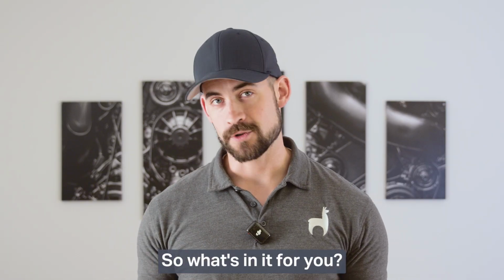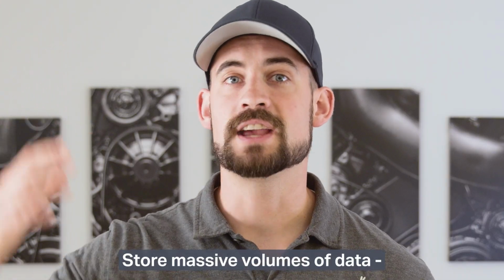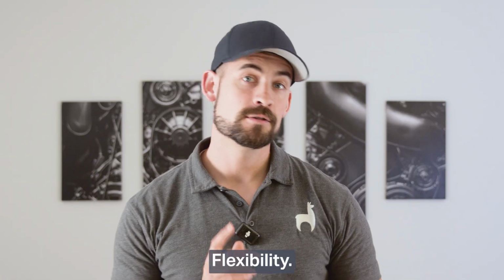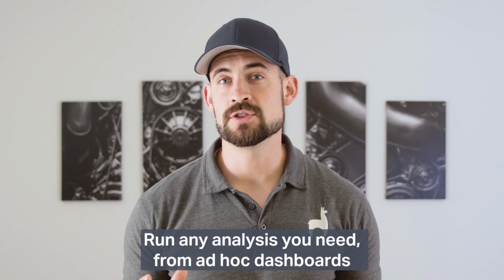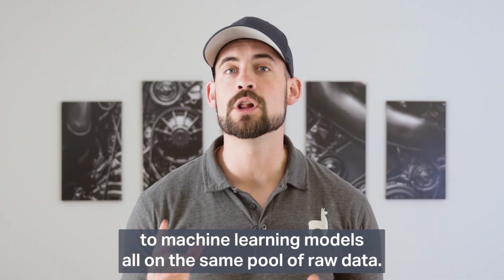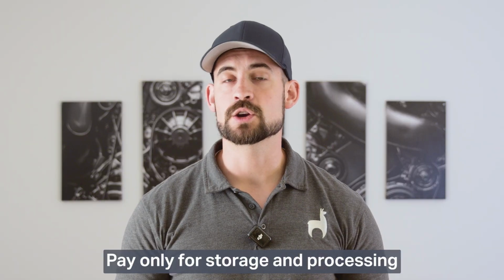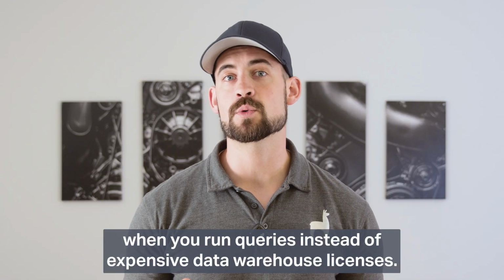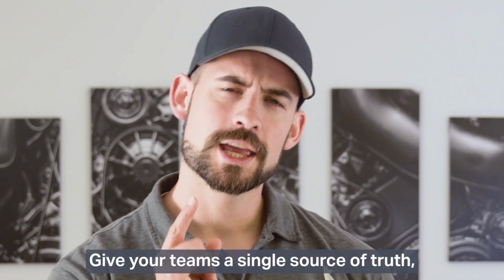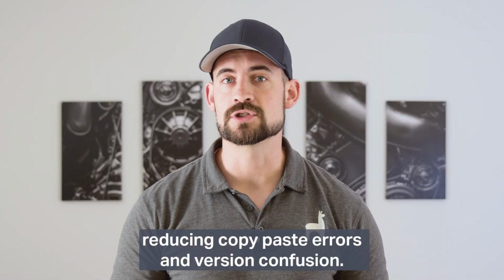So, what's in it for you? Scalability. Store massive volumes of data, orders, leads, clickstreams, without redesigning schemas each time. Flexibility. Run any analysis you need, from ad hoc dashboards to machine learning models, all on the same pool of raw data. Cost efficiency. Pay only for storage and processing when you run queries instead of expensive data warehouse licenses. Data democratization. Ooh, that's a big word. Give your teams a single source of truth, reducing copy-paste errors and version confusion.